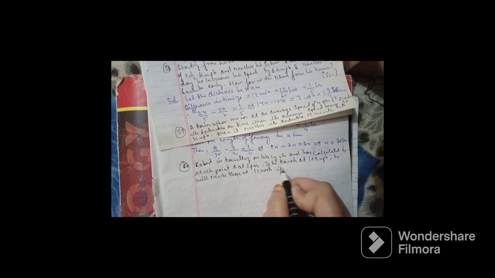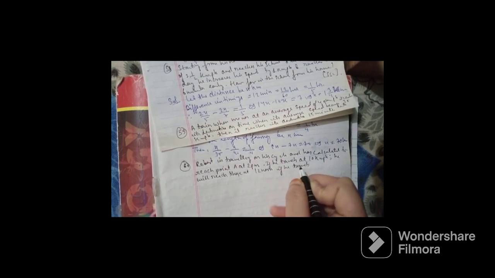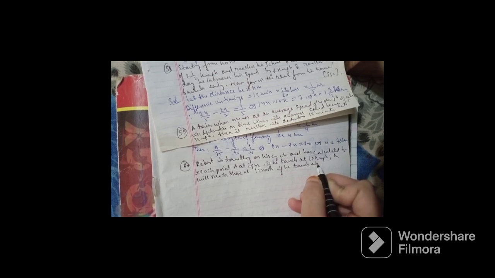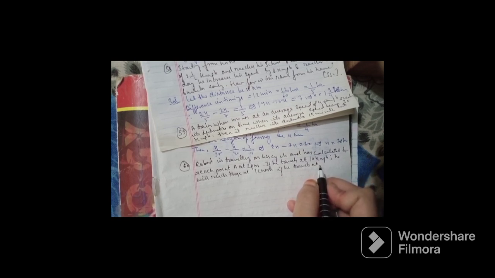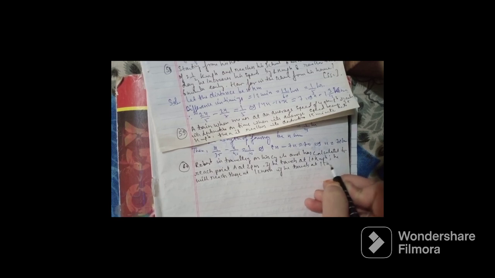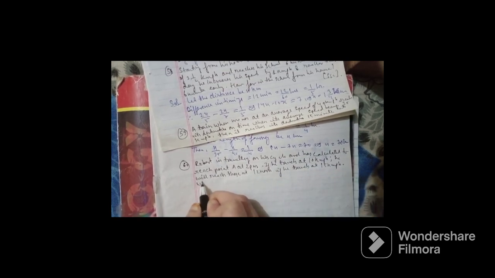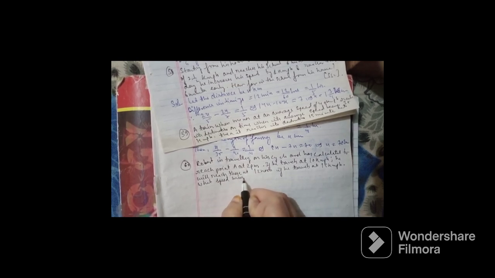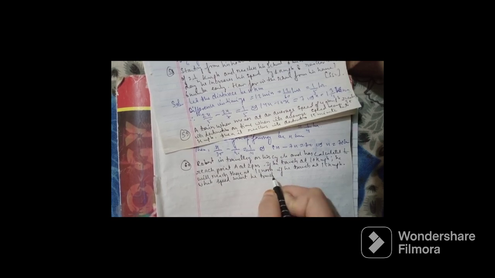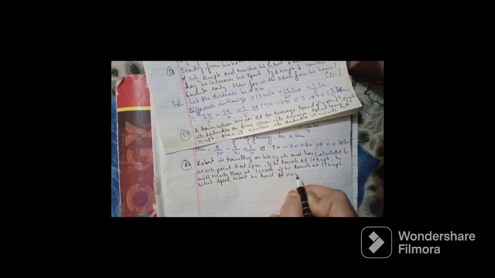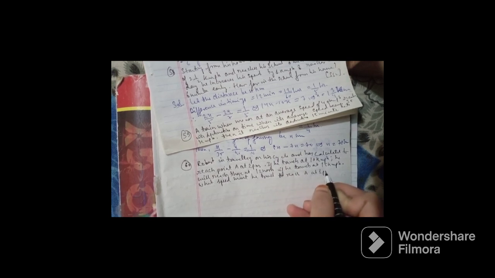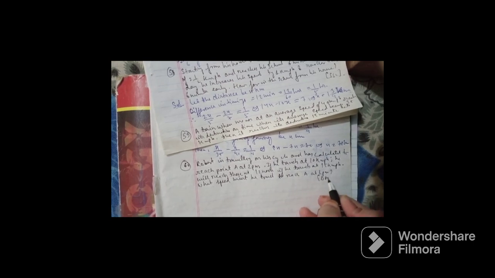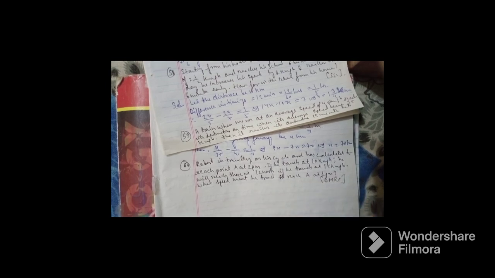If he travels at 15 km per hour, what speed must he travel to reach A at 1 p.m.? This has been asked in DMRC examination paper.